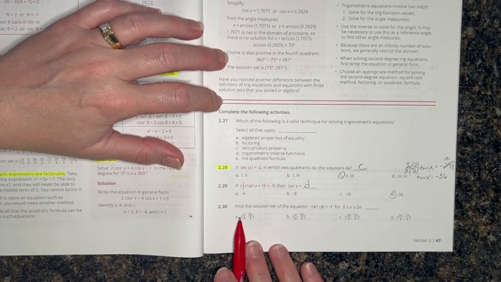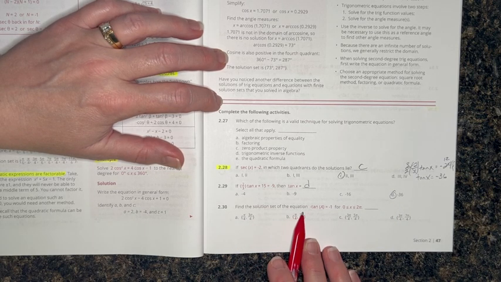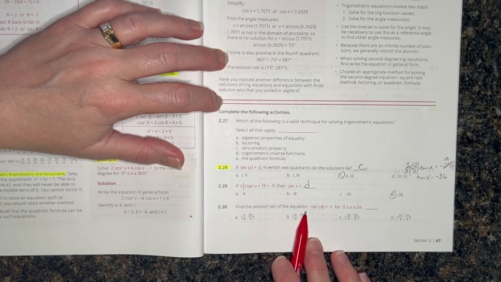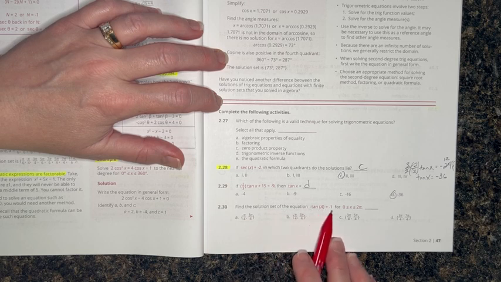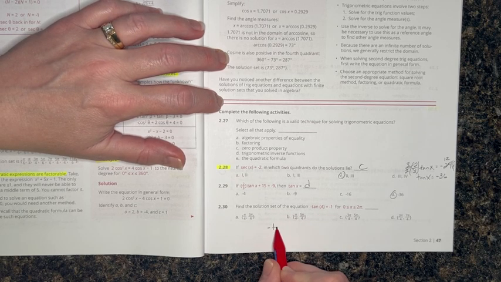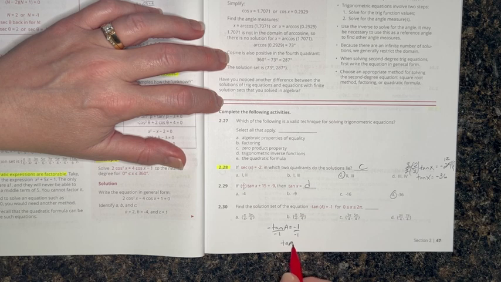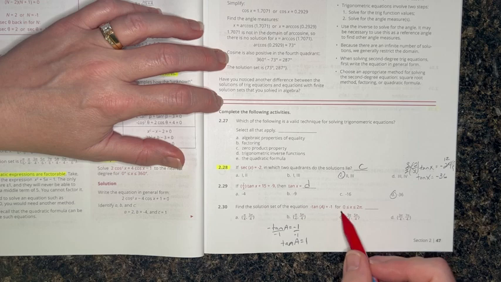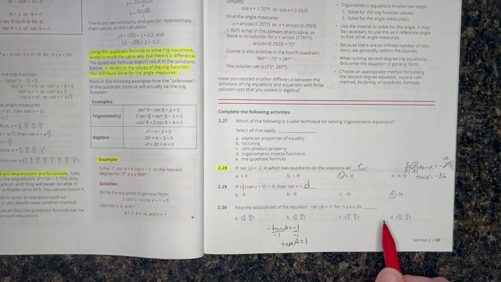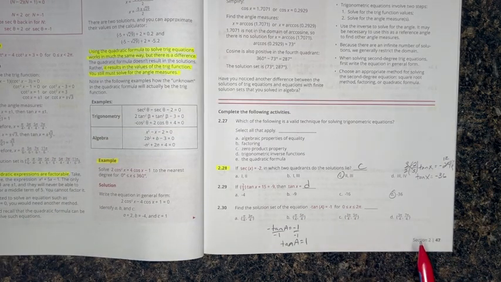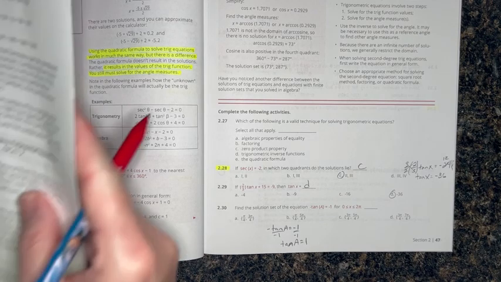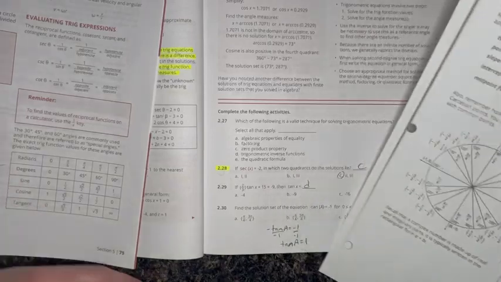Okay. For number 30, find the solution set of the equation negative tangent A equals -1. Well, if I have negative tangent of A equals -1, I'm going to divide by that negative, right? And get the tangent of A equal to 1. So I'm on the unit circle in radians. Where is my tangent equal to, grabbing my unit circle here. Where is my tangent equal to 1?